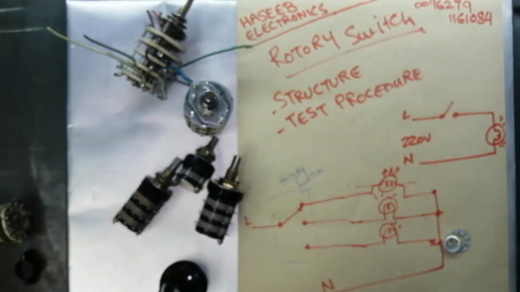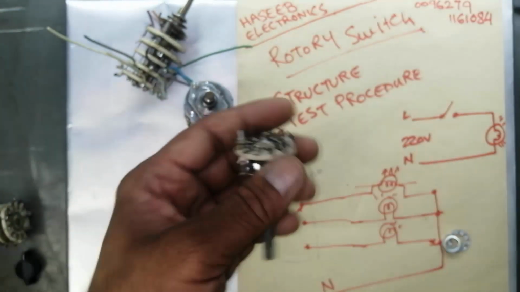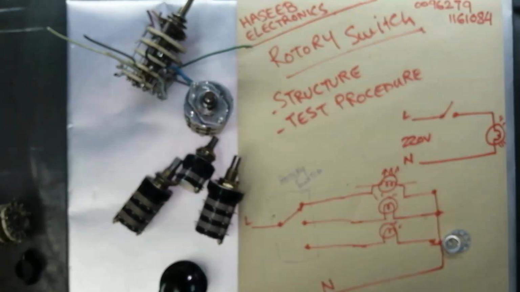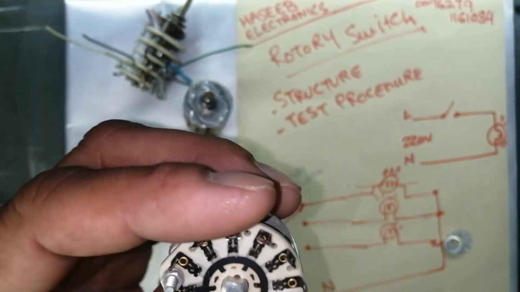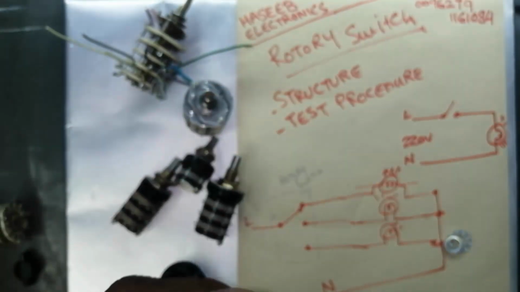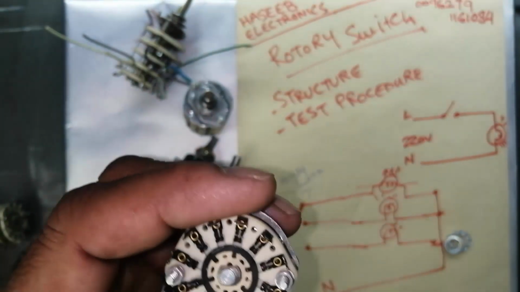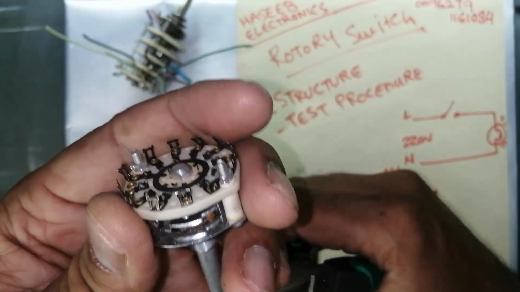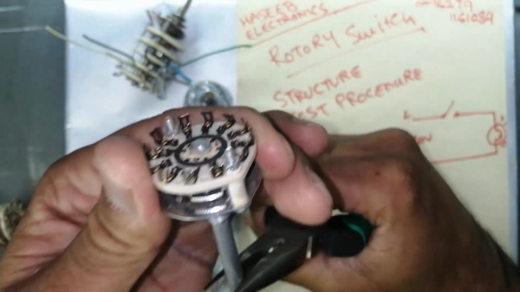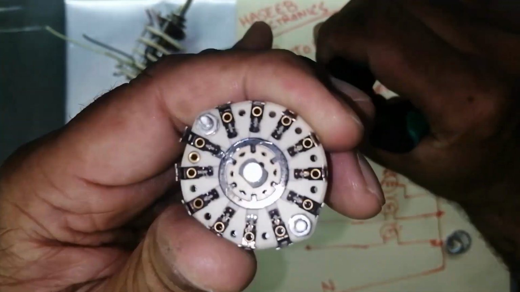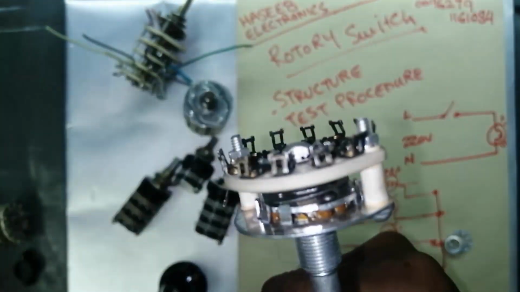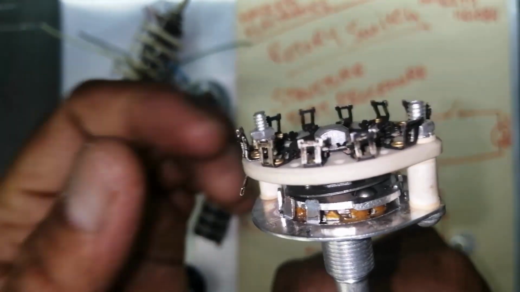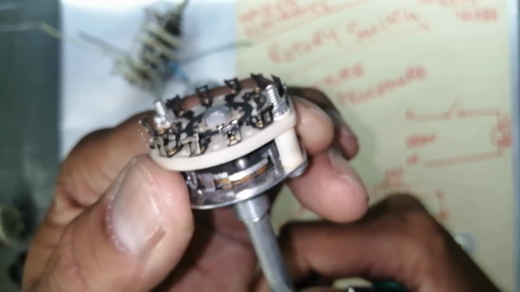In the market there are many types of rotary switches. As I told, every rotary switch available in the market is called 2 positions, 3 positions. How do we determine the position? How many steps can it swap? If we see, this can swap only 2 positions.